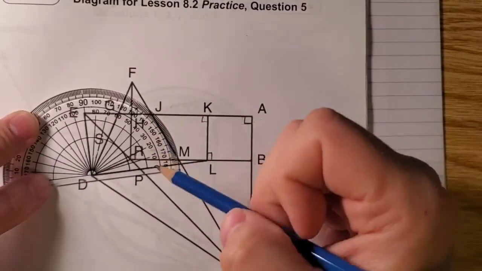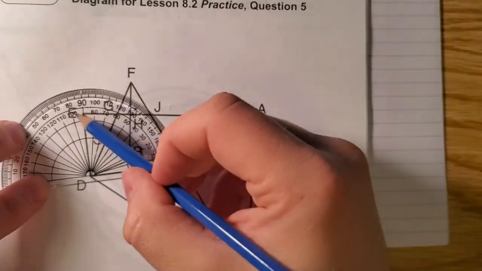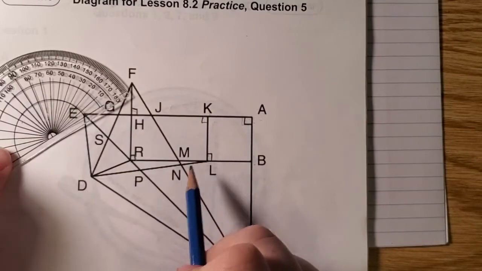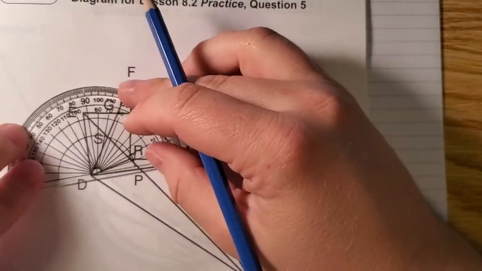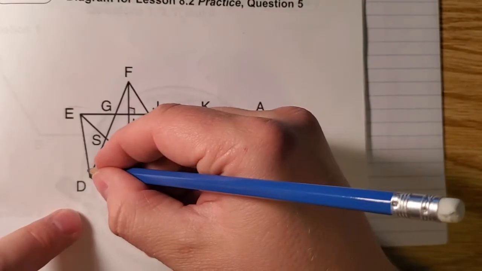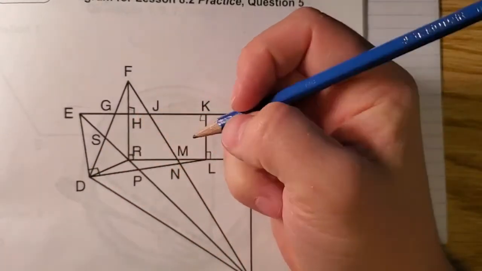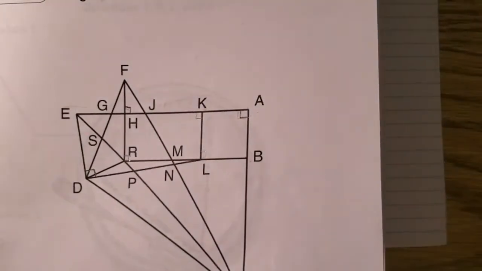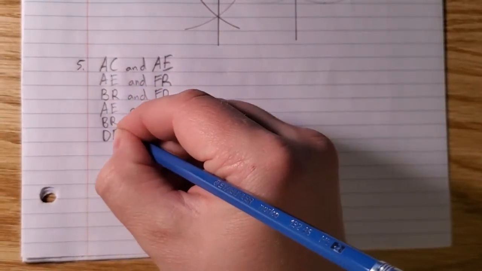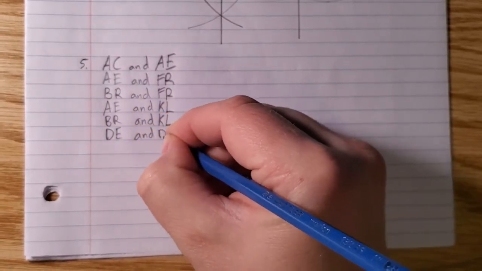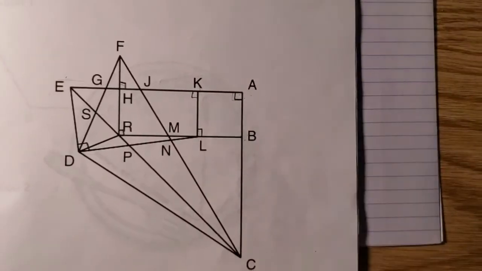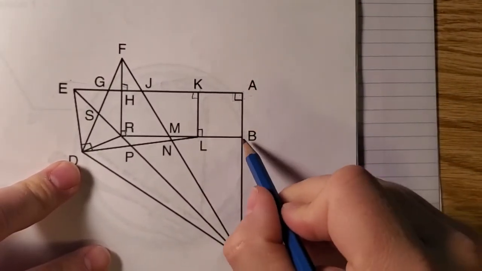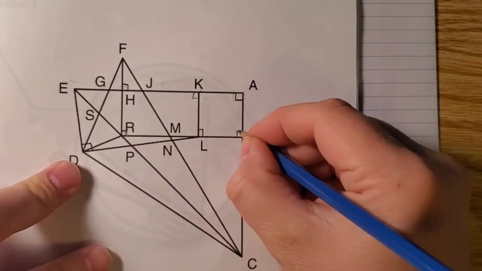I wasn't sure about this one, so I actually used my protractor, and 0 to 90, I lined up my 0 line with this line that is D to L. And then I noticed the DE actually is right on the 90 line. So right here, this angle here is a perpendicular line. So DE and DL. And there's one here. A to C and B to R are also perpendicular.